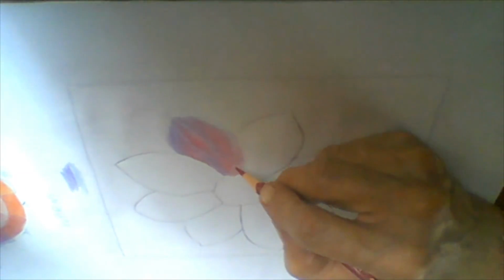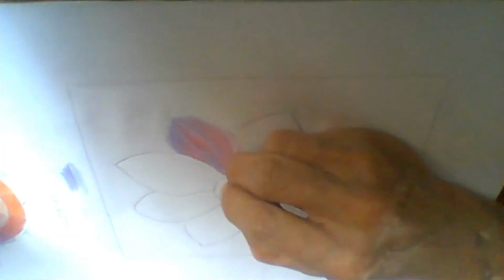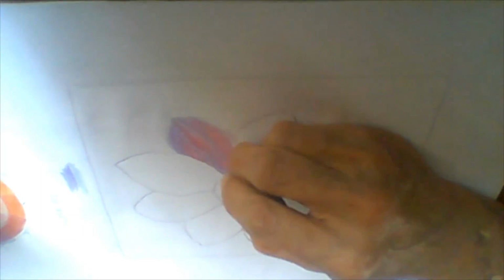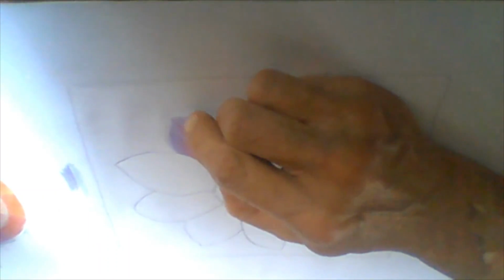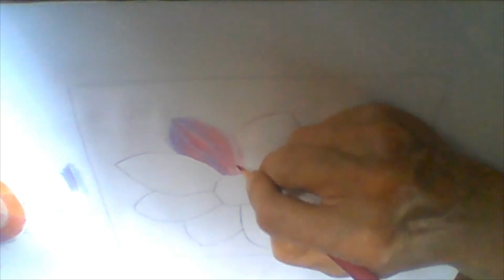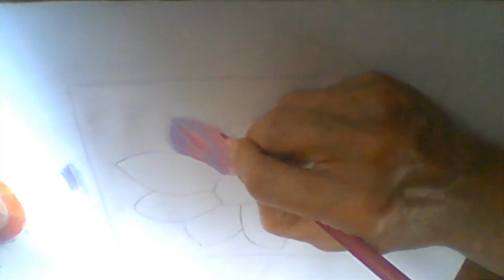I think this is it for now. For this one, I just want to lift out a few of the highlights that got lost here. I still have most of that one. Now you'll see that with color pencil you can lift off some of the color, but you can never lift off all of it. So my suggestion would be to not even try.